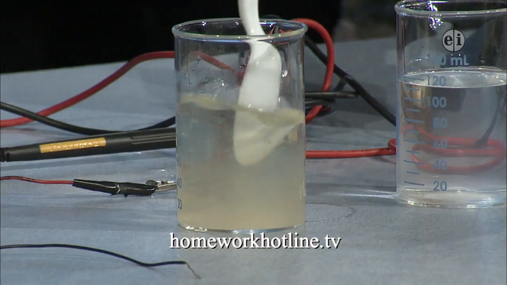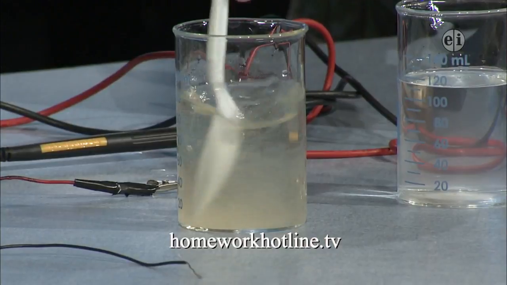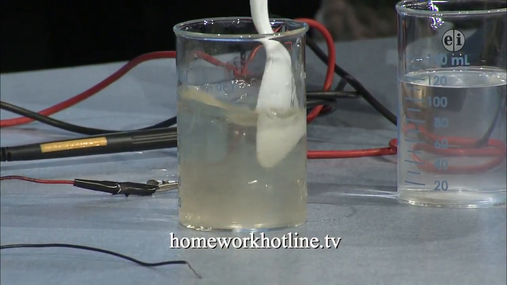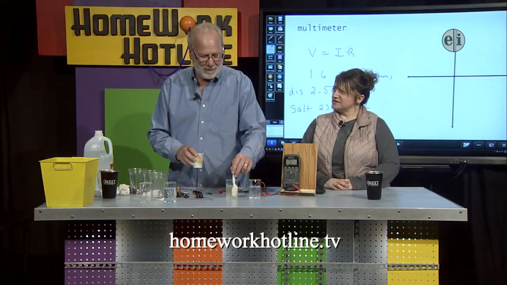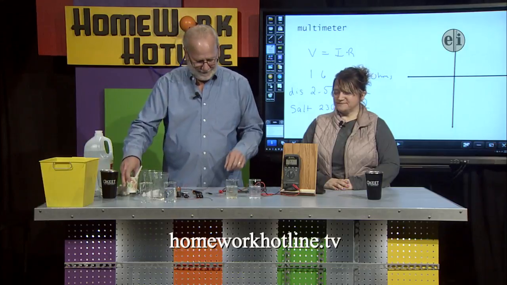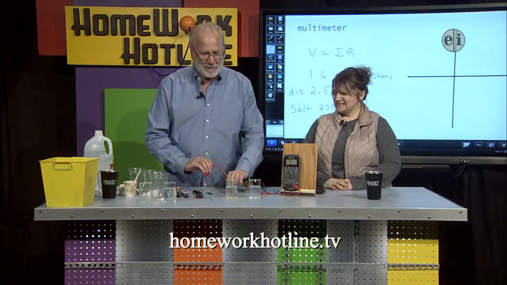Sugar molecules are huge compared to salt molecules. Your sugar looks very brown. Is it like the brownish coconut sugar? It's that sugar in the raw, I think. Pure sugar. Right. And so let's try this.